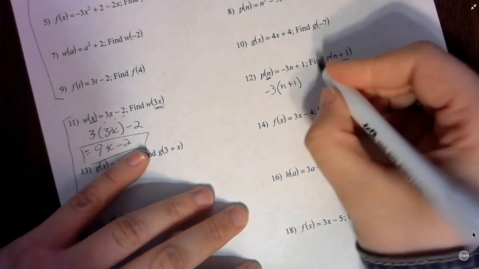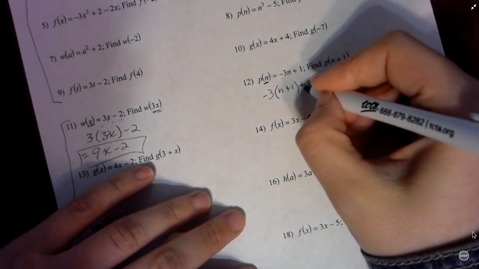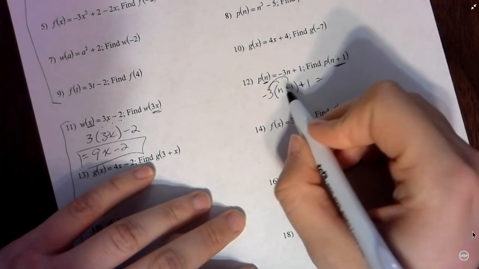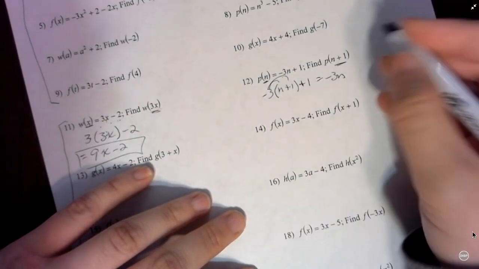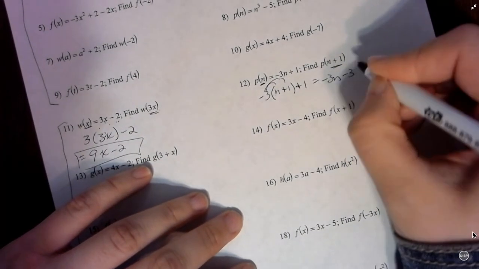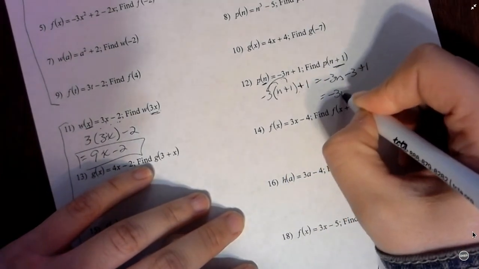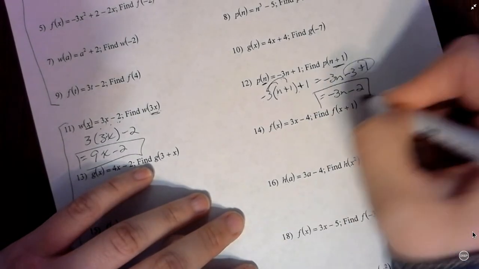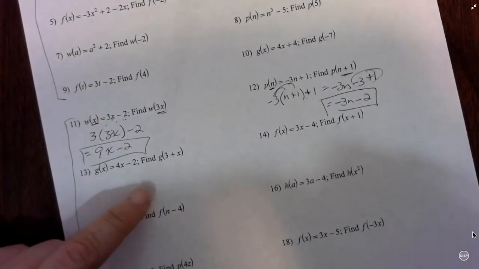And then there's another plus 1 at the end. And then again, if you can simplify it, go ahead and try to do that. So negative 3 times n is negative 3n. Negative 3 times 1 is negative 3. And then plus 1. And then negative 3n minus 2. So that's 11 through 20, just like that.